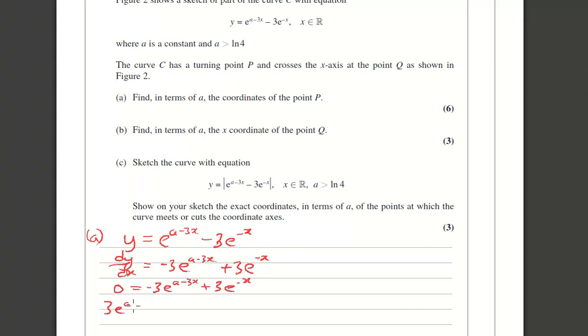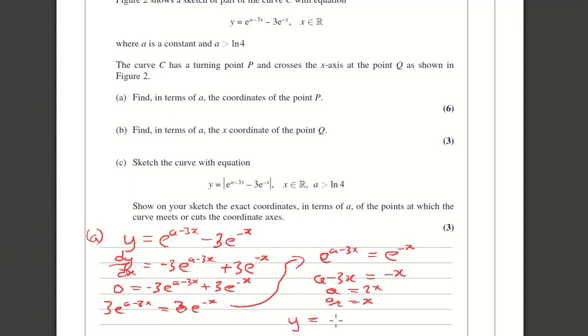Then we can write this, e to the a minus 3x equals 3e to the minus x. Divide both sides by 3, obviously. You're going to get e to the a minus 3x equals e to the minus x. You could take natural logarithms of both sides then, so a minus 3x is minus x. You're then going to subsequently get a is 2x, and so x is a over 2. Remember, we're trying to find x there. And now you can find y by plugging that back in.